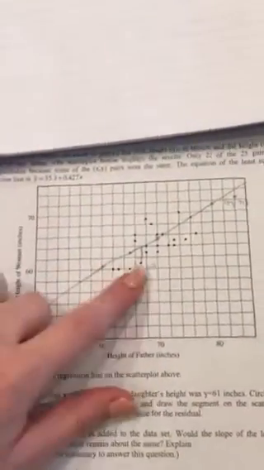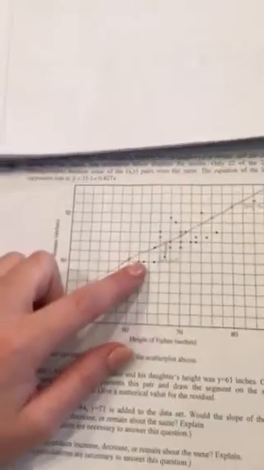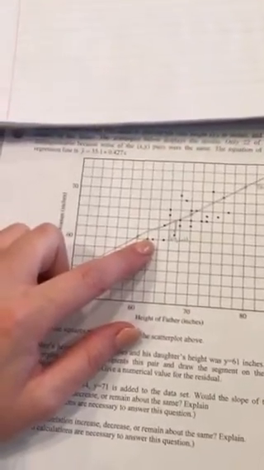Part D asks, would the correlation increase, decrease, or remain about the same? The point would increase the correlation because it follows the pattern of the rest of the data, and it would make the linear form stronger. Since it follows this form, it would make it stronger, and this is a strong linear form.